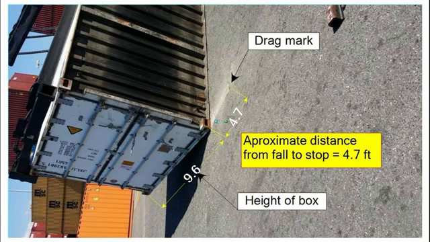The left side of the refrigerated box left a drag mark measuring 1.43 meters. Based on tests conducted, the coefficient of friction of the asphalt surface was determined at 0.75. The pre-accident speed was calculated at approximately 16.52 kilometers.